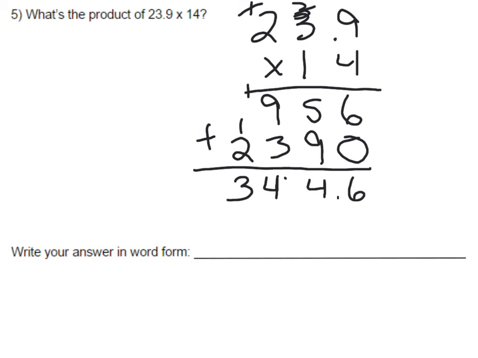But this time it asked for my answer to be in word form. So let's see if we can use words to explain our answer. So first I'm thinking about 344.